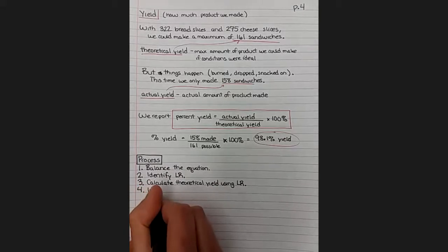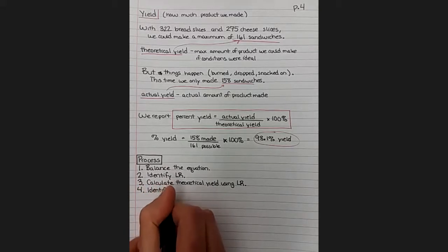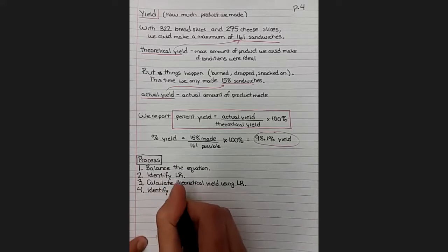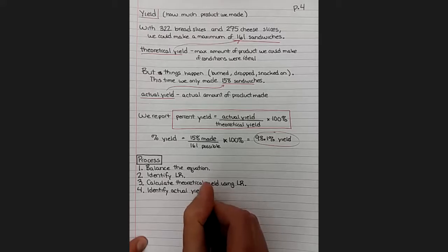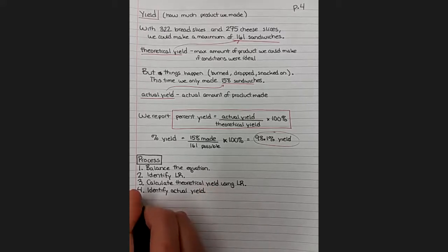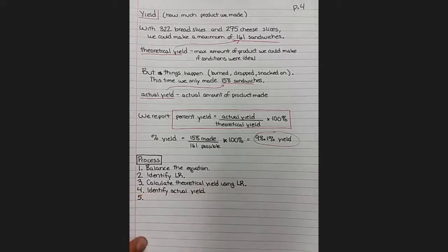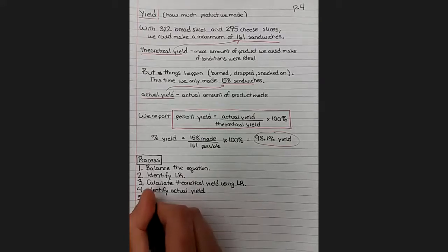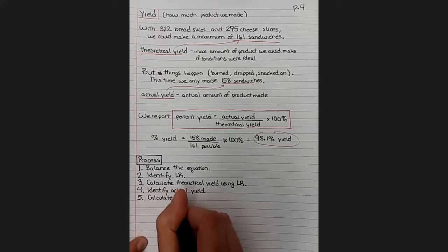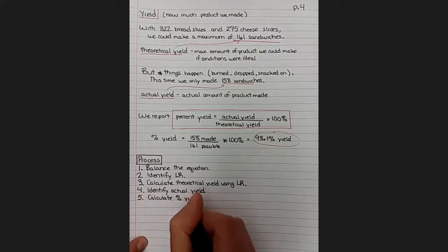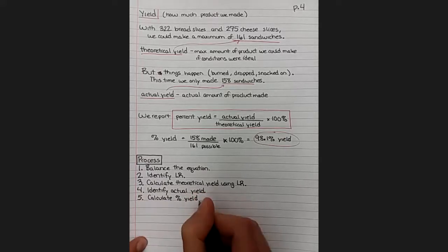Then we want to identify our actual yield. If you're doing a problem on paper, this is going to be given to you most of the time. If you are in the laboratory yourself, this is going to be a number that you need to remember to measure at the end of the lab. And when we know the actual yield and the theoretical yield, we can calculate the percent yield. And that's the number that we can report in the literature and in our lab reports.